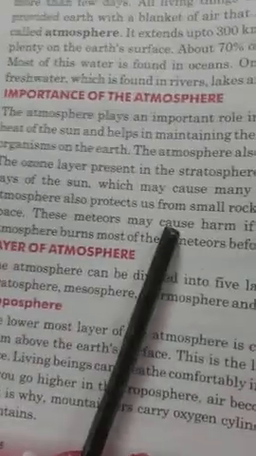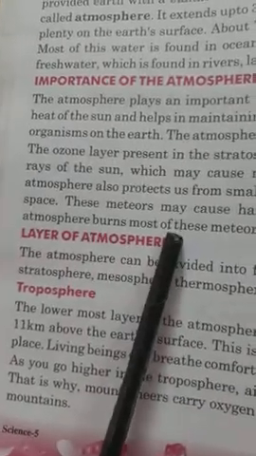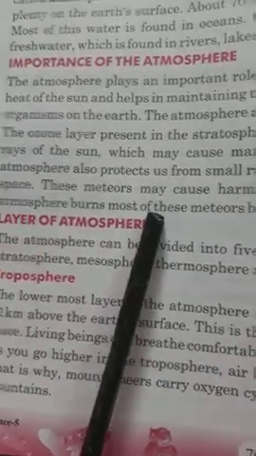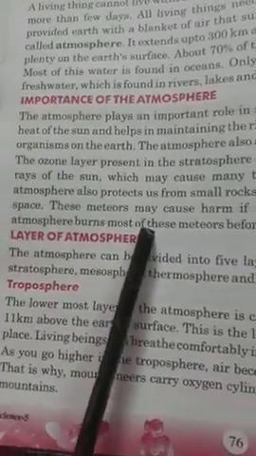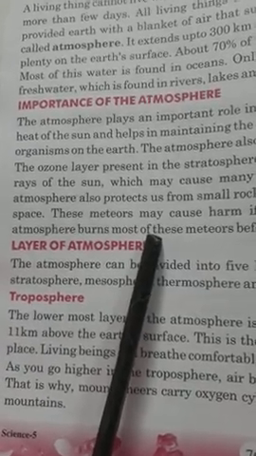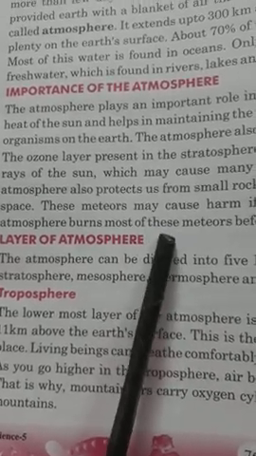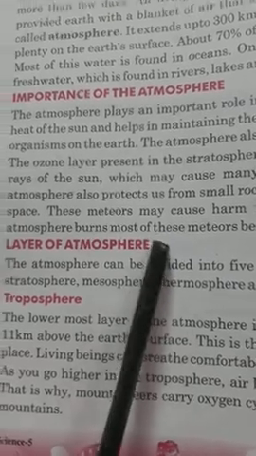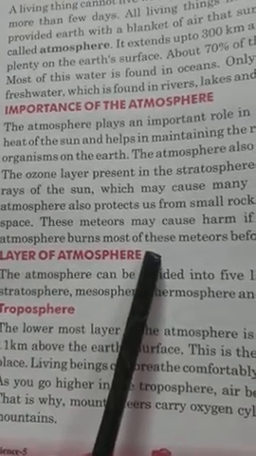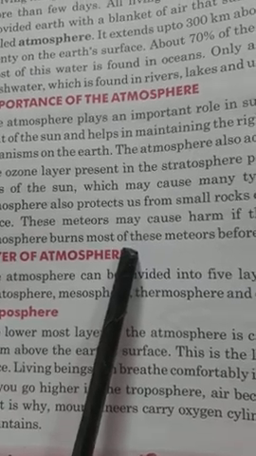And it also acts as a protective blanket against the sun's rays. Moreover, it even helps protect the earth from meteors. Meteors are a kind of stone. Before they fall down and hit the earth, the atmosphere is the only thing which protects the earth from these meteors.